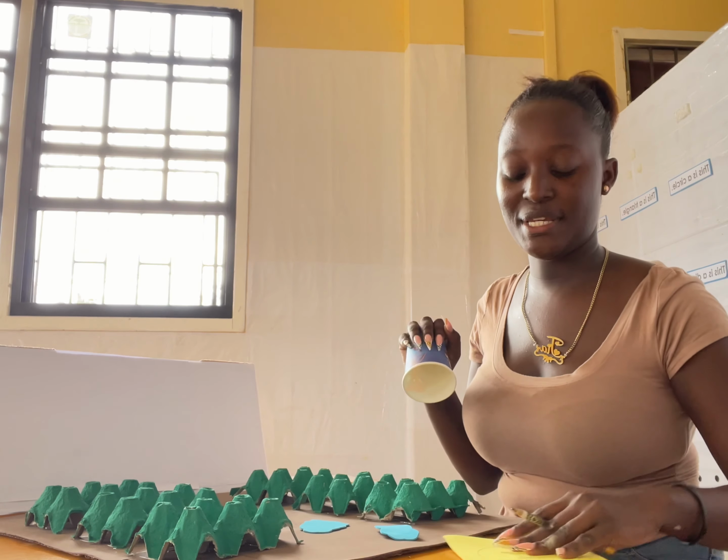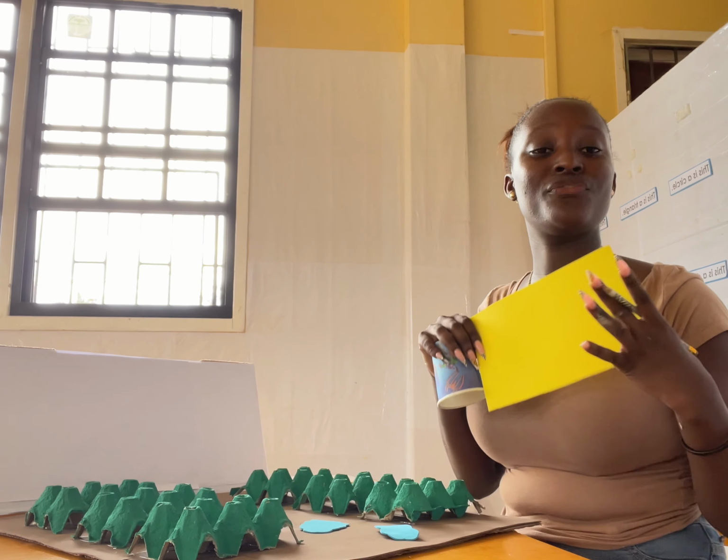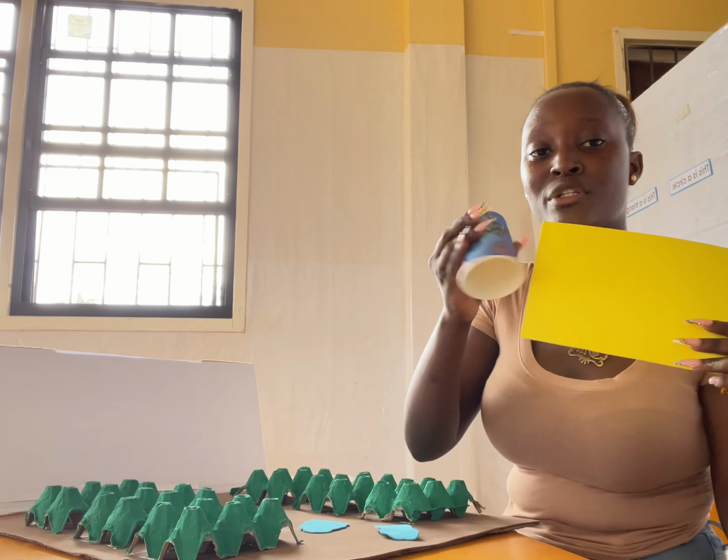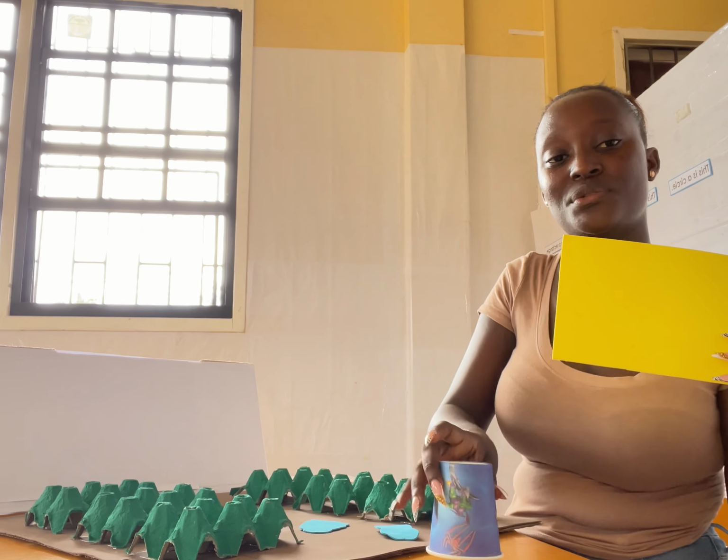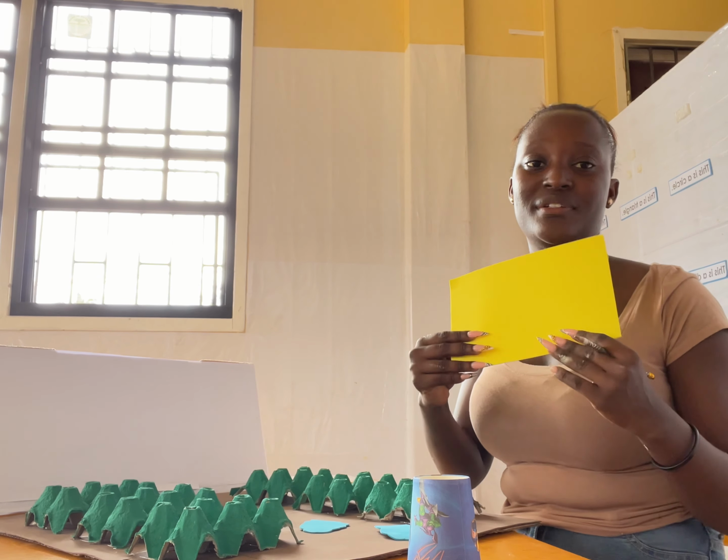So now I'm going to take my yellow foam along with the bottom of this cup to draw a sun.